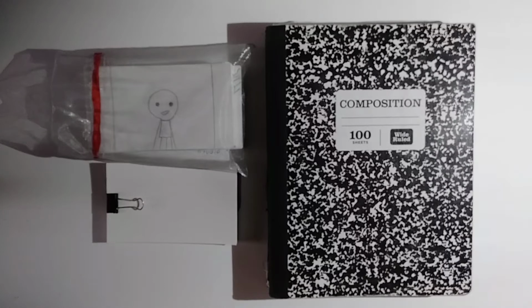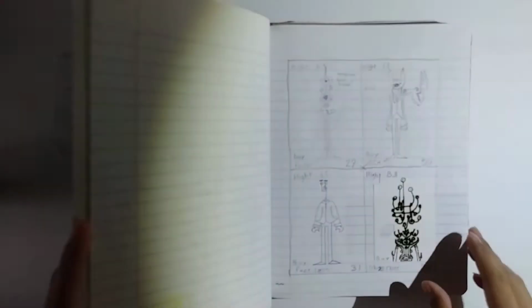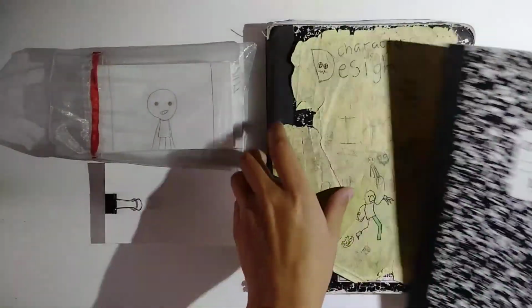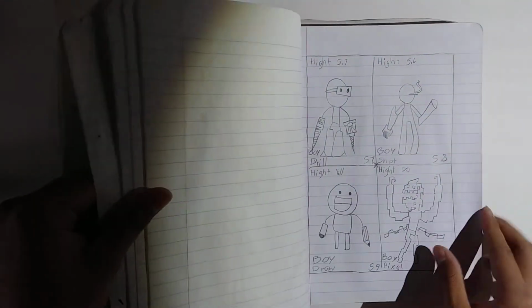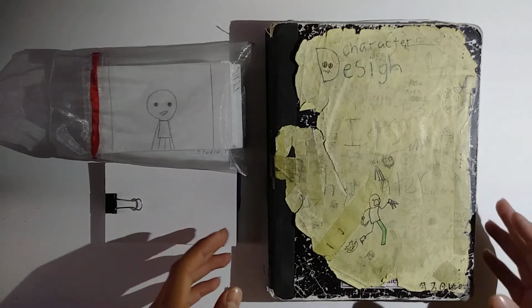I've been working on this show for 6 years. It is called Hit and Run, and the first episode might come out after May. And I have a lot of original characters in all my books. I have 3 books, and they're just from like 6th grade up to here. All of them are original characters.